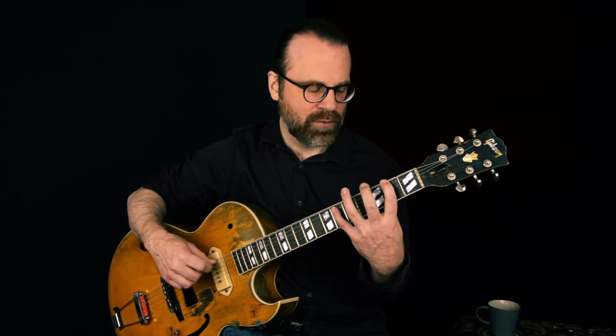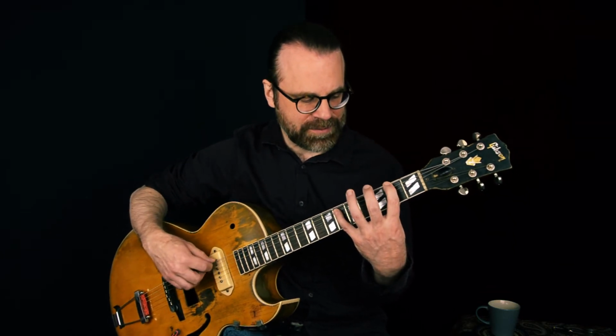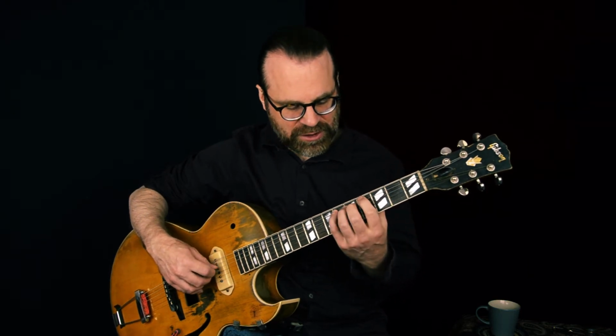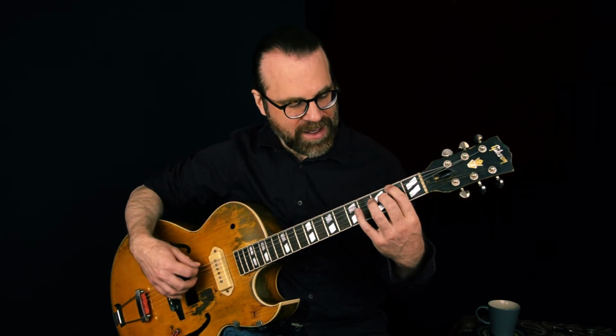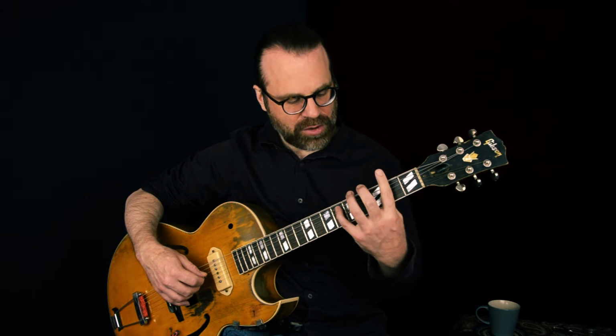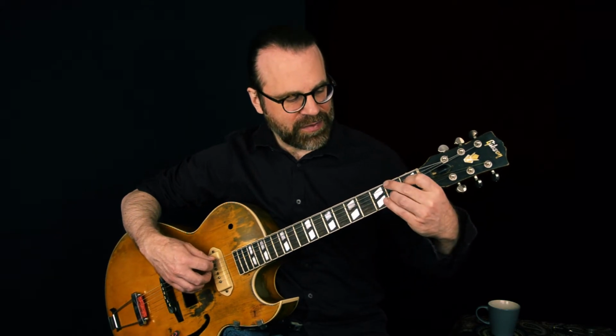In this case, they both move a major second. E to F sharp, C sharp to D sharp. So I have F sharp, I have D sharp, and I have my A here. And to make it more simple, I can just play it like that. And that's a D sharp diminished chord, a D sharp diminished triad.